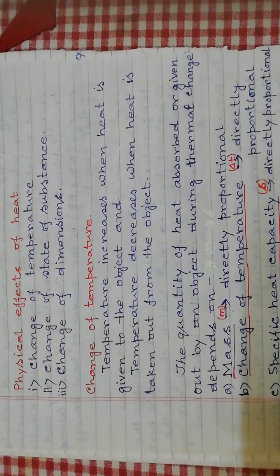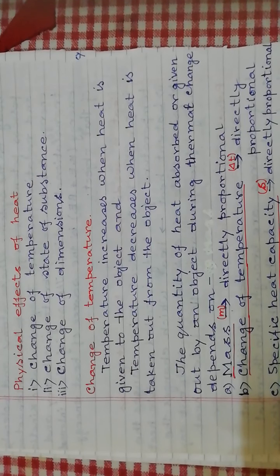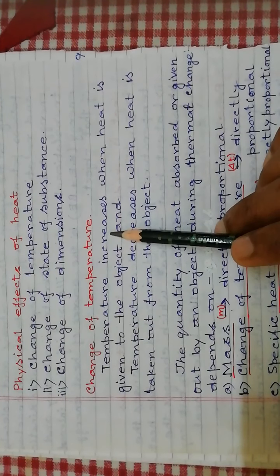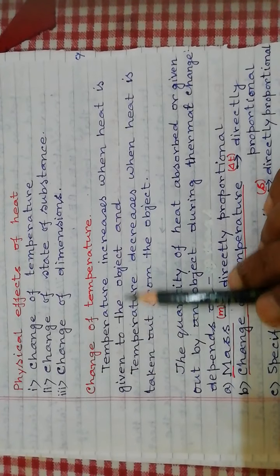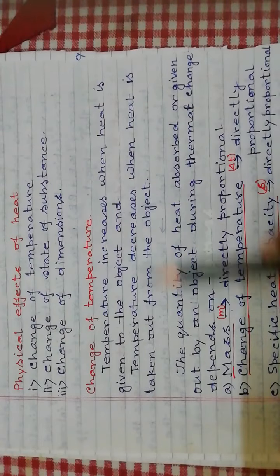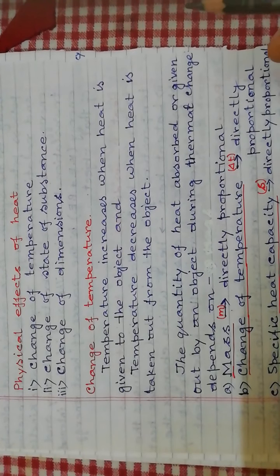Change of temperature means when an object is heated, that means when heat is supplied to the object, the temperature of the object or substance increases. When heat is released by the object, then its temperature decreases. Temperature increases when heat is given to the object, and temperature decreases when heat is taken out from the object.